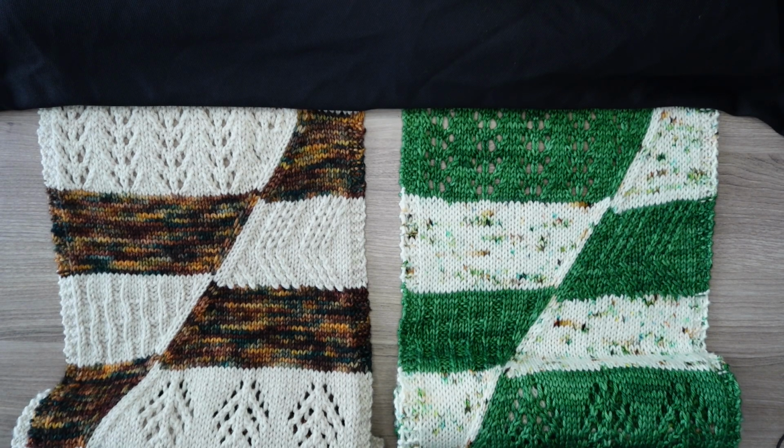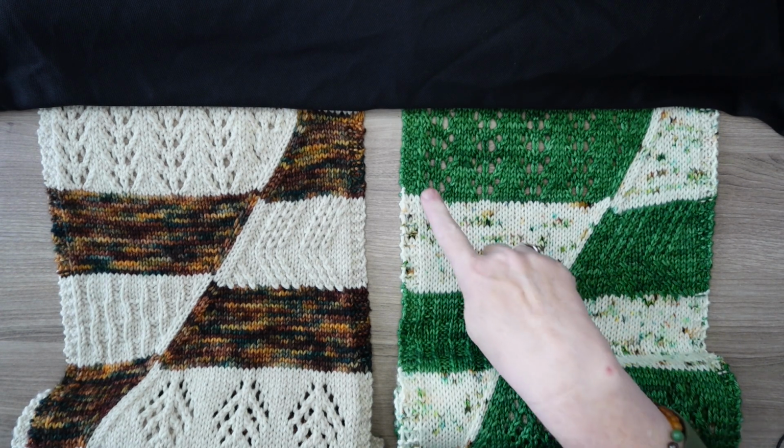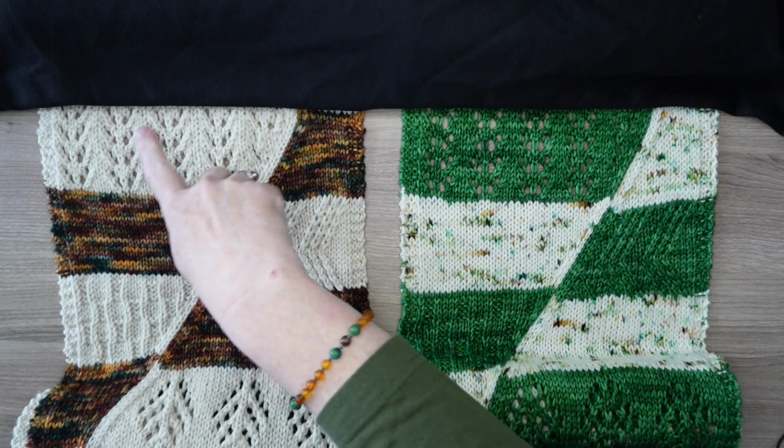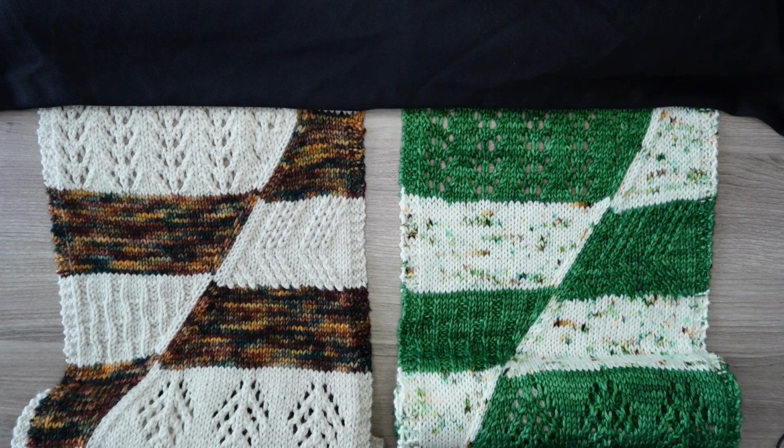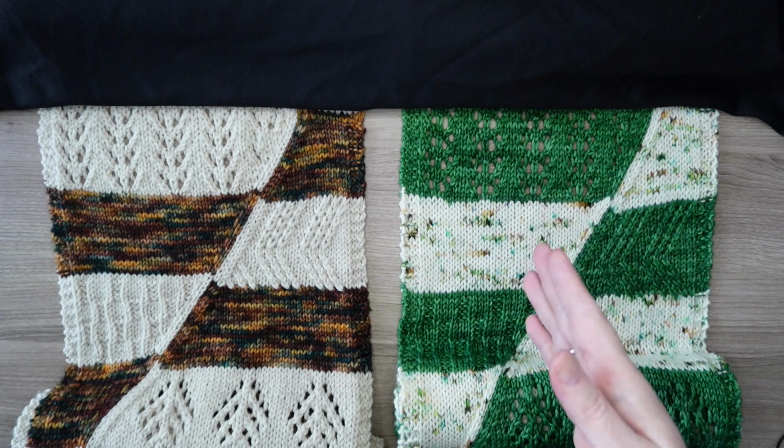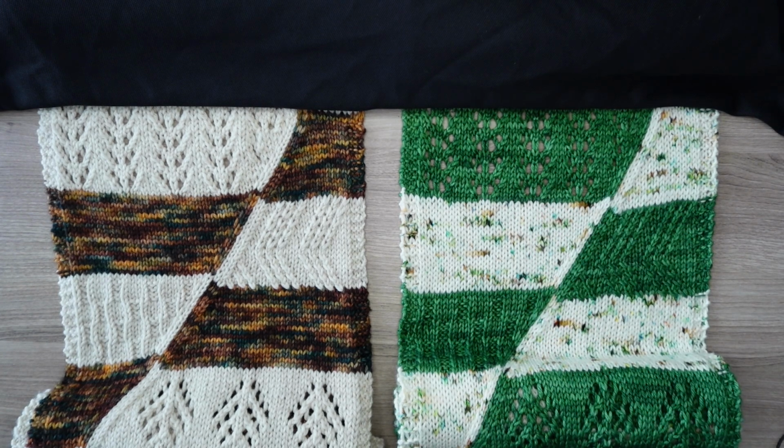And here is your end result for today, day 12. As you can see, we have the lace stitches here in the main color part. We are still going right, but we are nearly at the side. So we will have to see what will happen tomorrow.